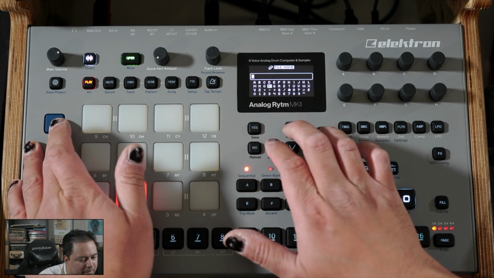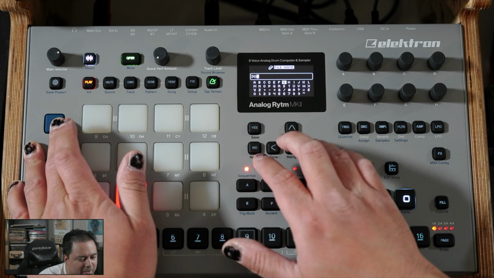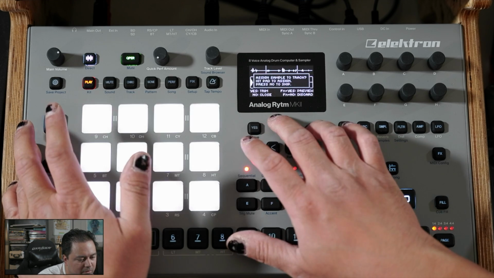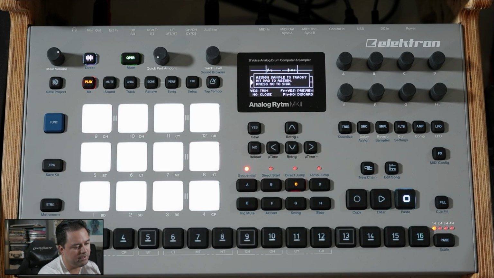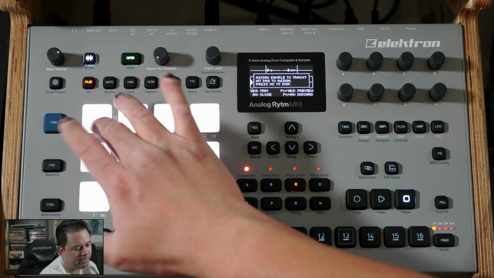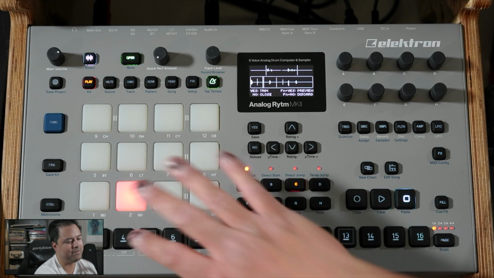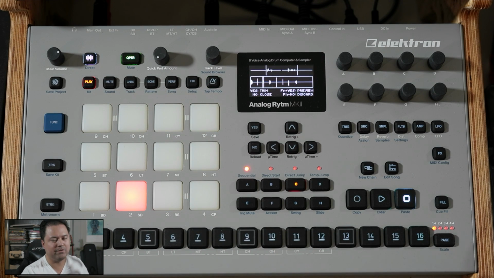PO snare, I mean PO hat. Then I'll assign that up here. Of course, you can assign them wherever you want. That's just where I assign them. I tend to follow the usual Rytm convention just to make things easier on myself.